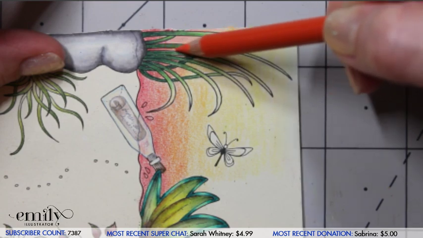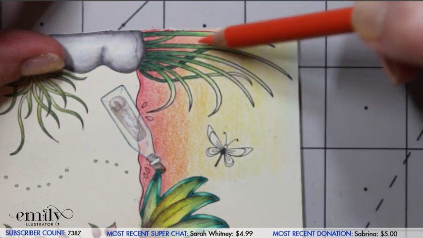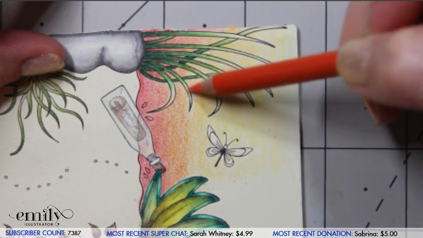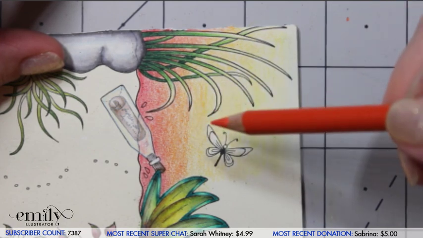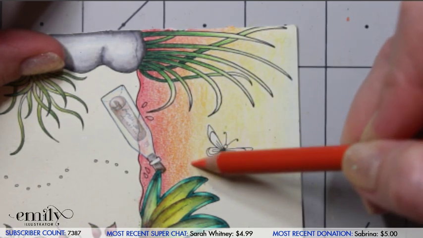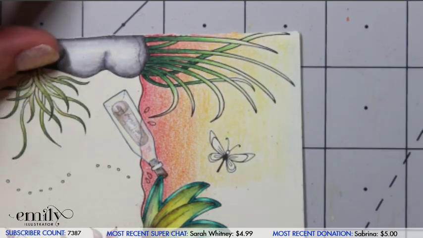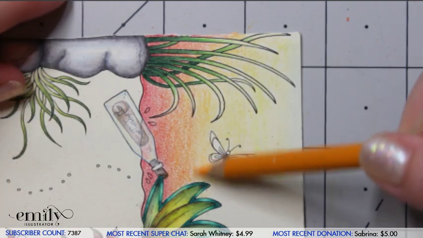Now you can see it's getting a little bit darker. There we go. Now we're going to use the yellowed orange.